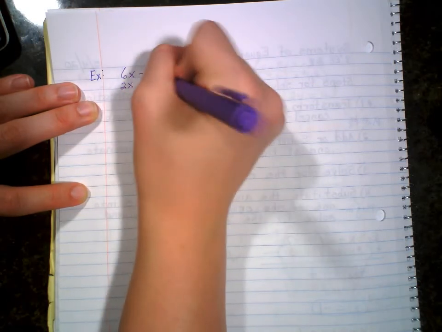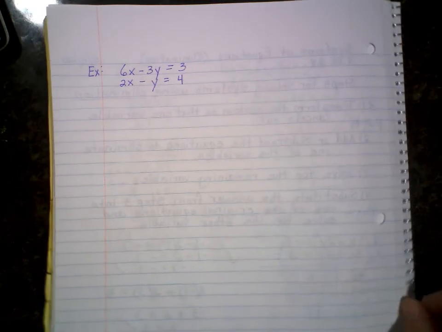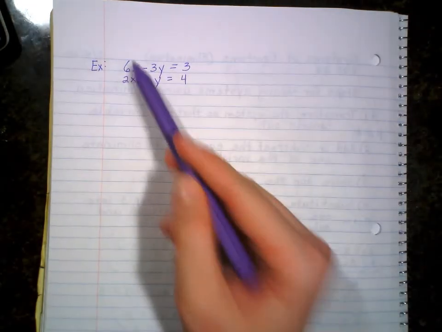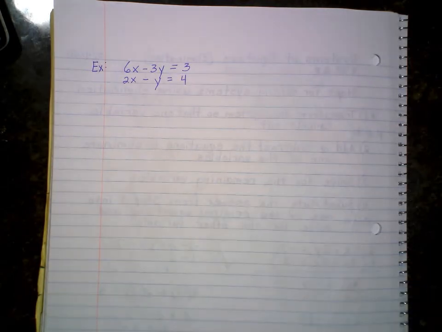So let's say we have 6x minus 3y equals 3 and 2x minus y equals 4. So neither variable has the same coefficient. Neither variable, neither letter has the same number out front. So you have to transform one. We need to multiply one.